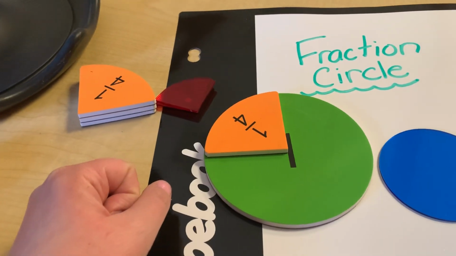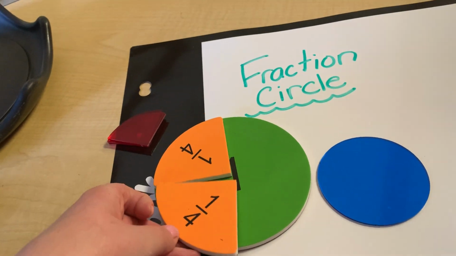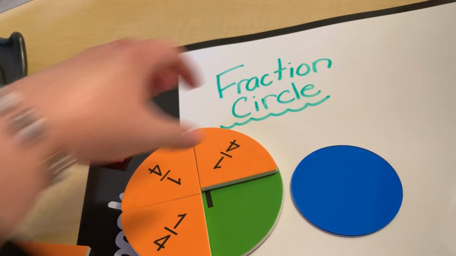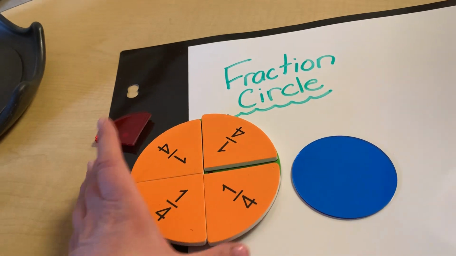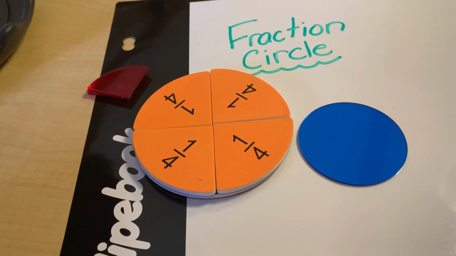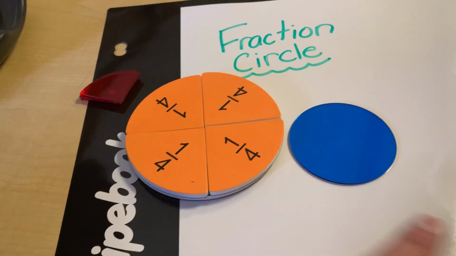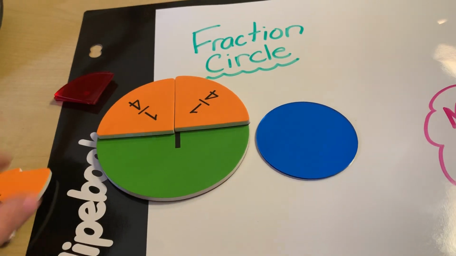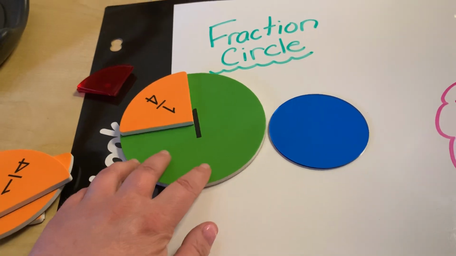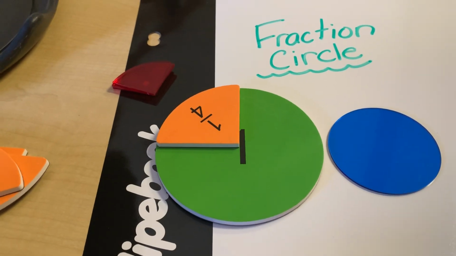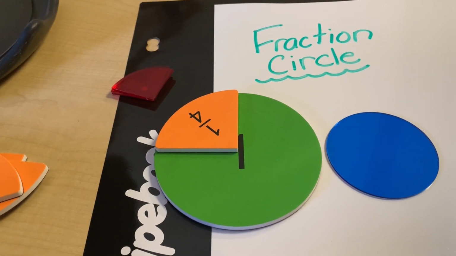That is 1/4. If I had all 4 of these on here, I'd be showing a whole number. I'd be showing 4/4, which is a whole number. That's 1. 4/4 is a full number, it's 1. Okay, but I only want to show 1/4, so I need to take 3 of these away. So if I came along and ate 3/4 of the pie, 1/4 would be left, okay?